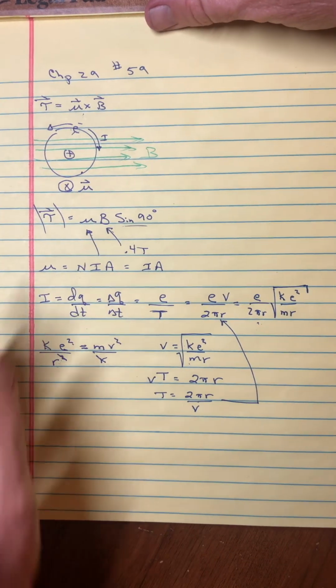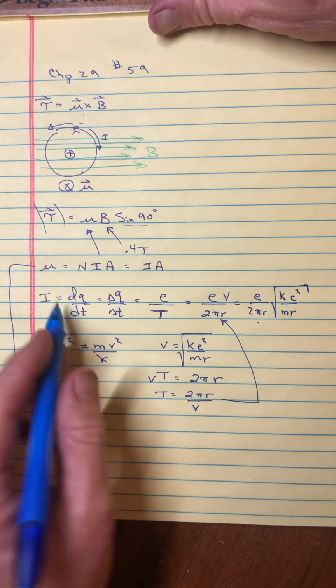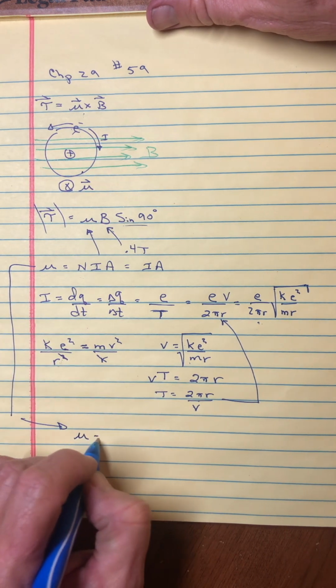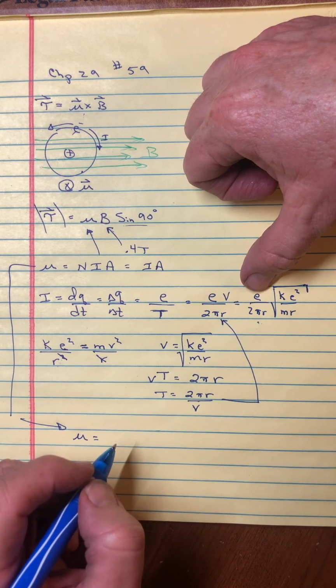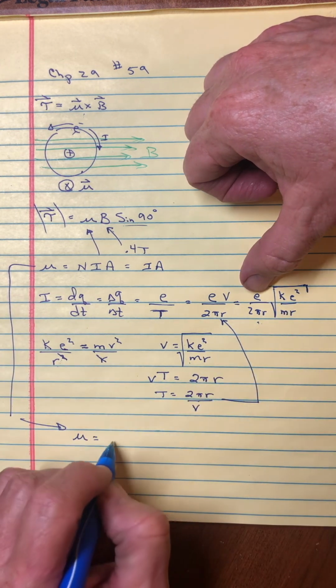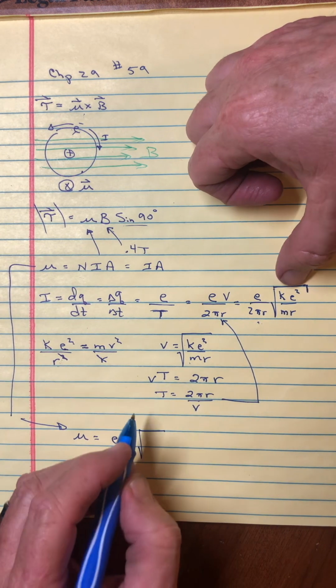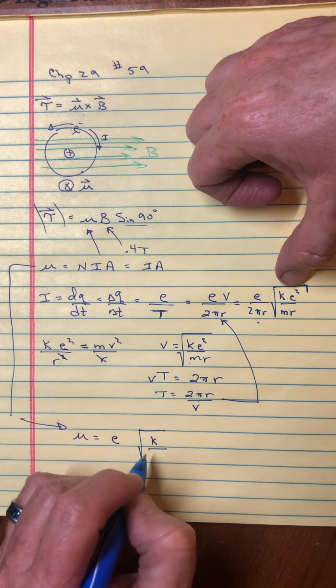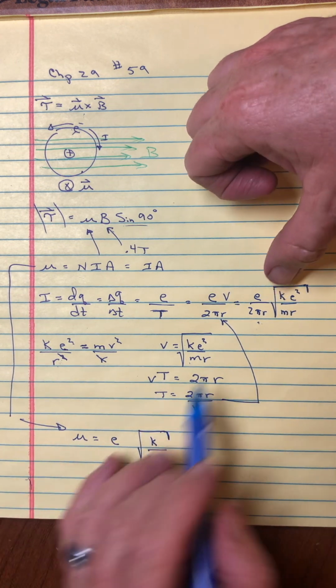Now, let me also continue on by saying the magnetic moment is this current times the area. So let me maybe simplify this a little bit. I'm going to just take the square root and leave the k, the m, and the r alone for just a second.